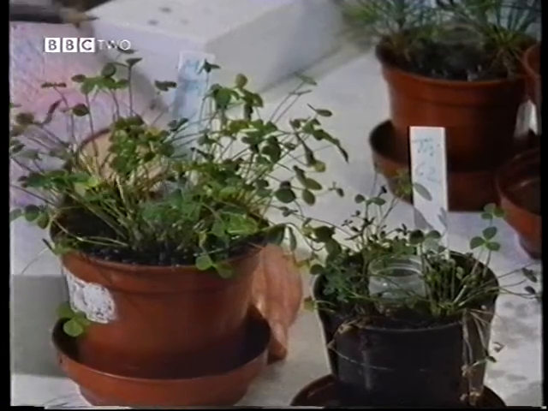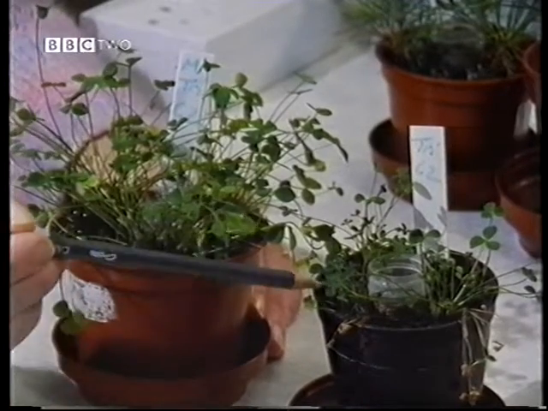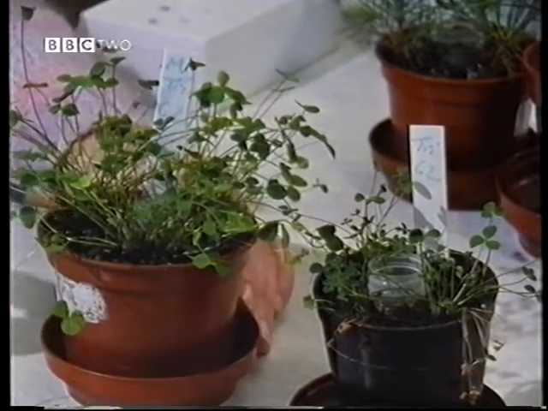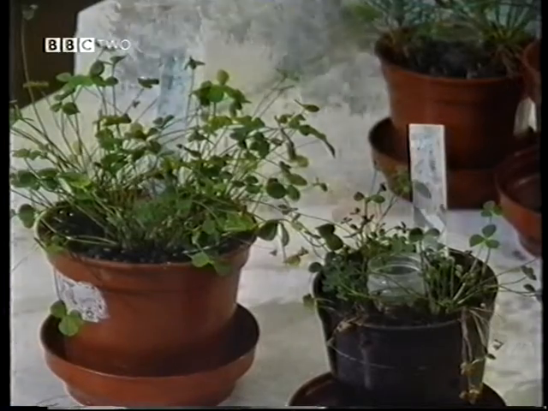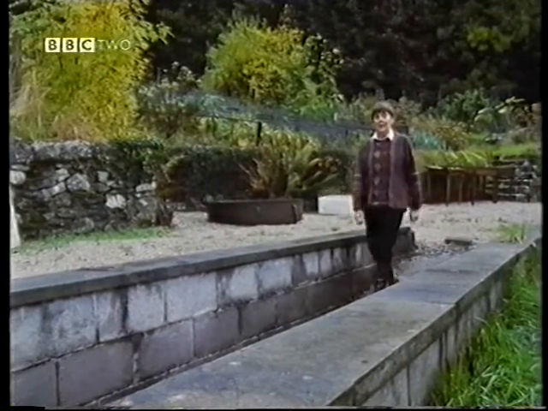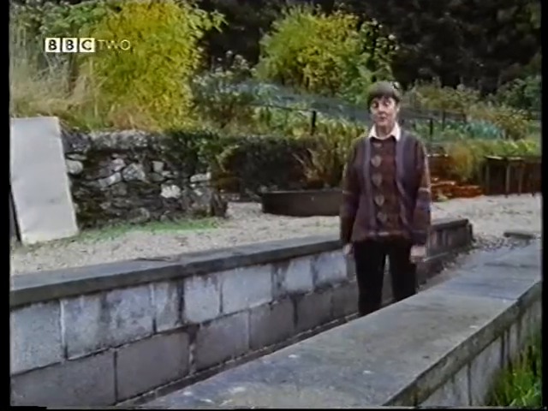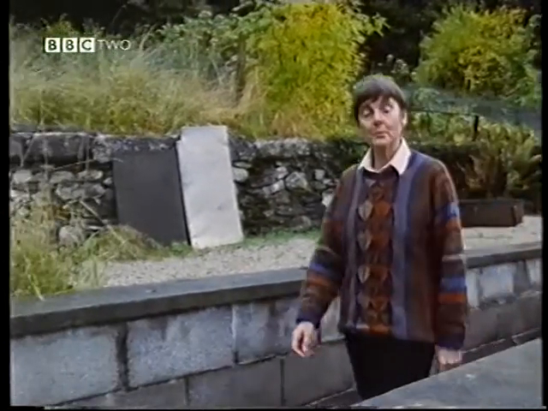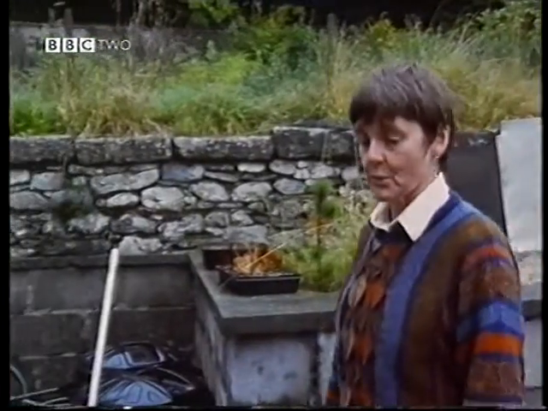You can see there are big differences in the health and the size of the plants. The mycorrhizal ones are doing much better. Well, it appears that the endomycorrhizal nature of essentially all the upland plants is an important element in the Chernobyl cesium story, at least so far as the sheep farmers are concerned.